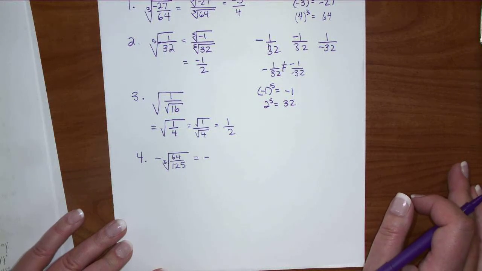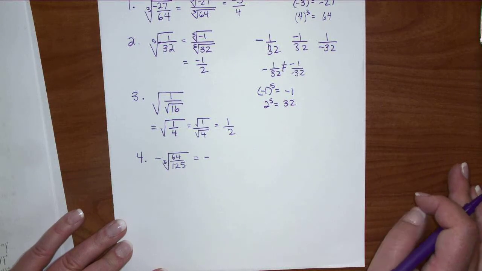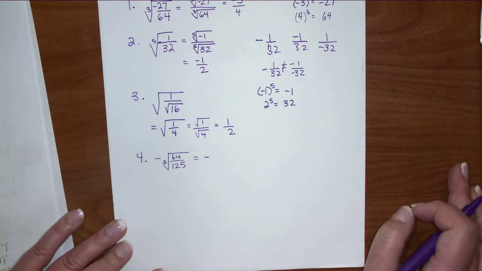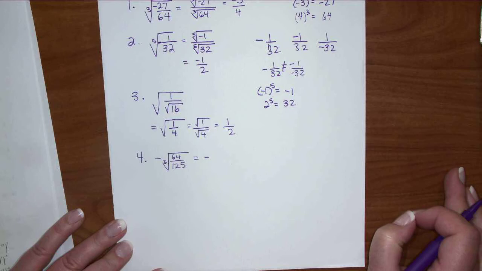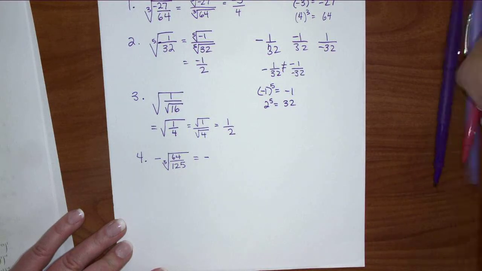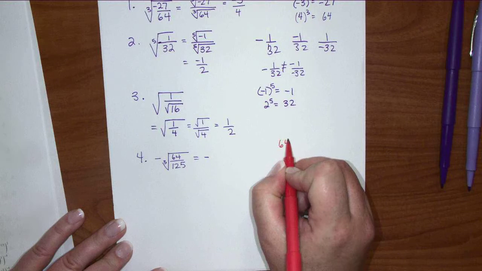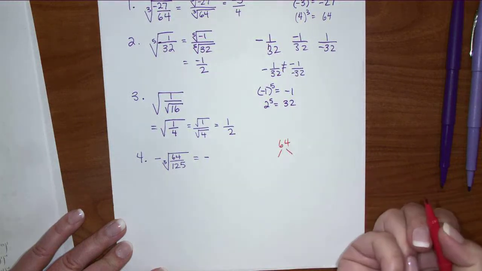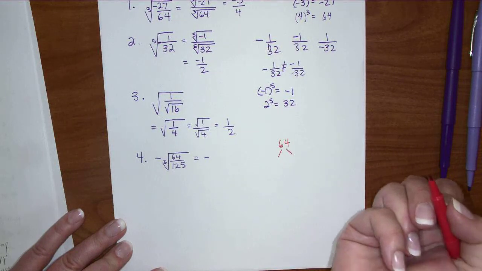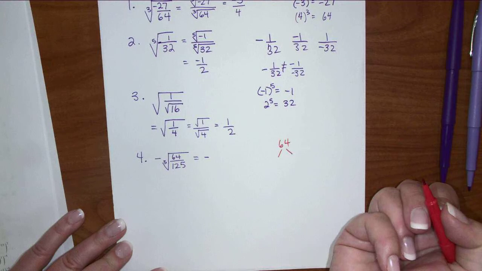Cube root of 64. No. So 64, let's write the roots. So 64, what two numbers multiply to 64? Any two. 8 and 8?